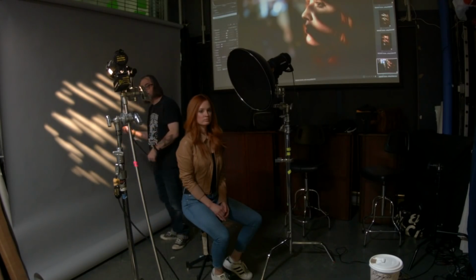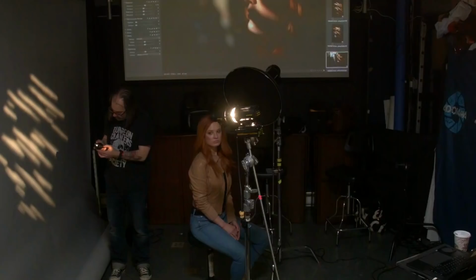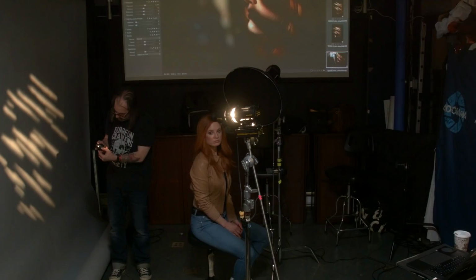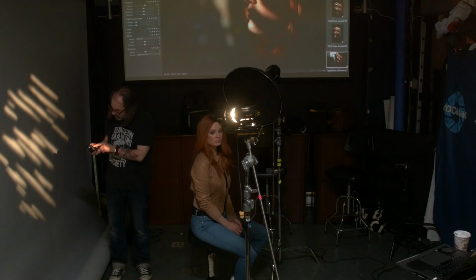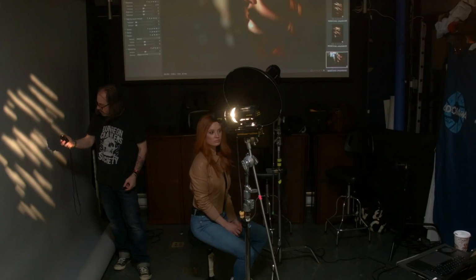Now, some modern meters, you can put the f-stop in instead of the shutter speed. I don't think you can with this one. Maybe you can, let me see. Yeah, you can actually. So I'm going to put the f-stop in that I want, and I'm going to put in the ISO that I want. And then when I do this, it's going to give me a shutter speed.